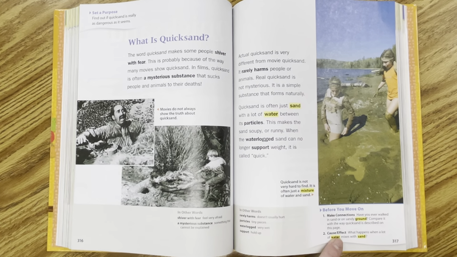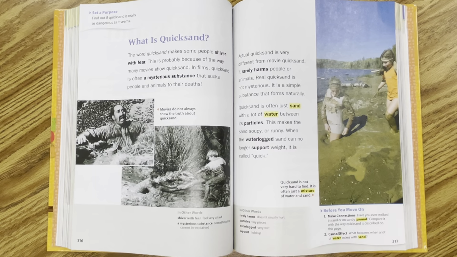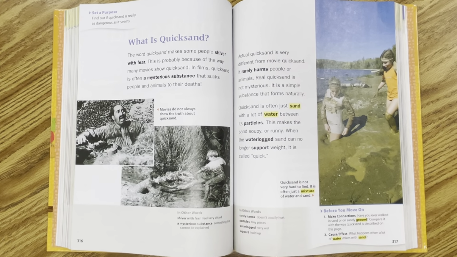I want you to compare it with the way quicksand is described on this page. So walking on sandy ground versus quicksand, right? Sand with a lot of water in between the particles, making it soupy or runny. Compare quicksand with the sand that you've experienced. Turn and talk to your partner. You can pause the video.